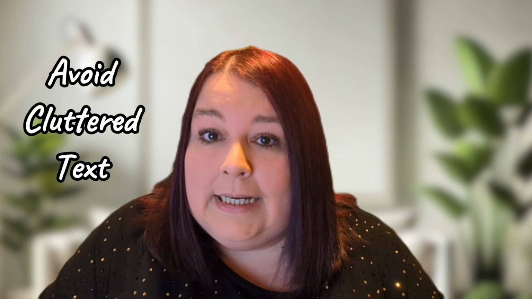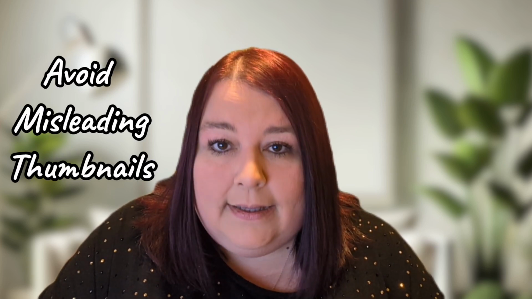So let's quickly go over a few common mistakes that you should definitely avoid when designing your thumbnails. So avoid cluttered text. Don't overload your thumbnail with too many words. Avoid misleading thumbnails. So always make sure your thumbnail accurately reflects the content of your video. And avoid poor contrast. Don't use dull colours that'll just blend into the background. They just won't stand out.